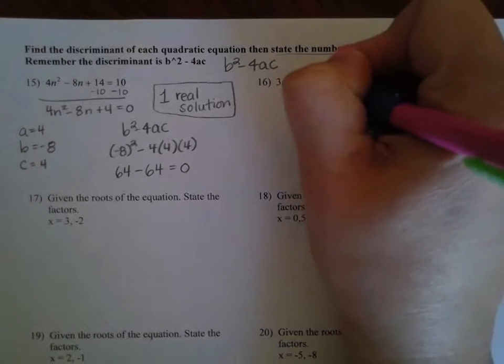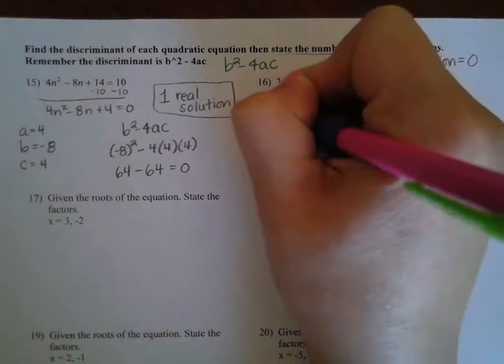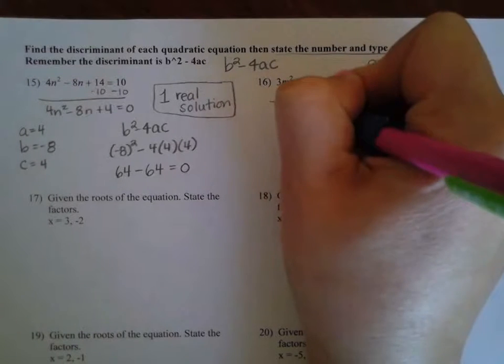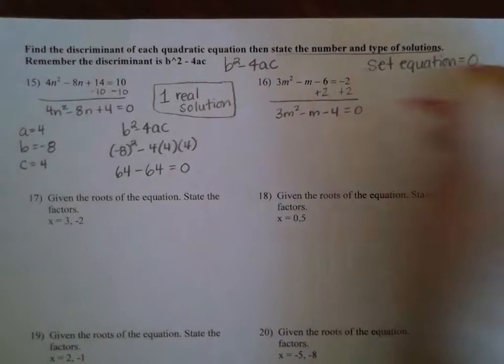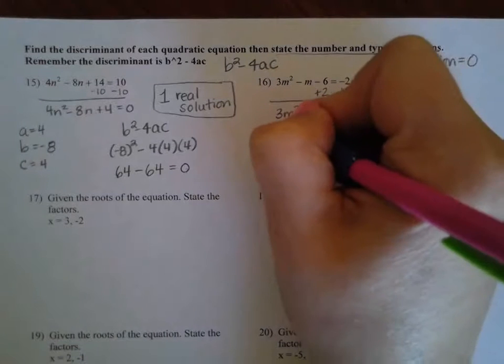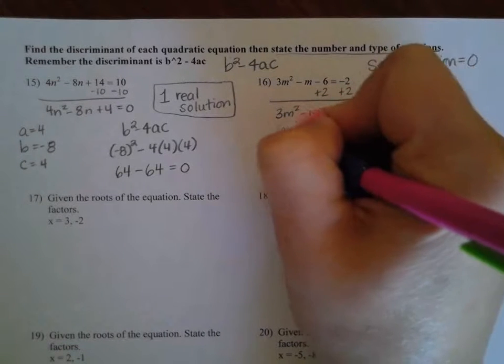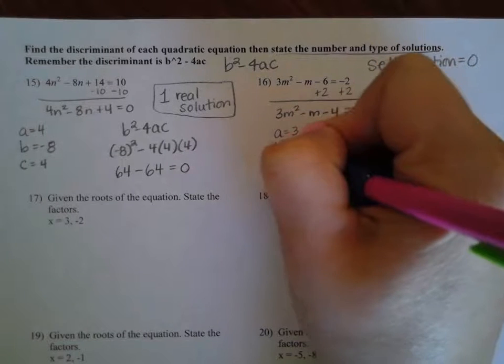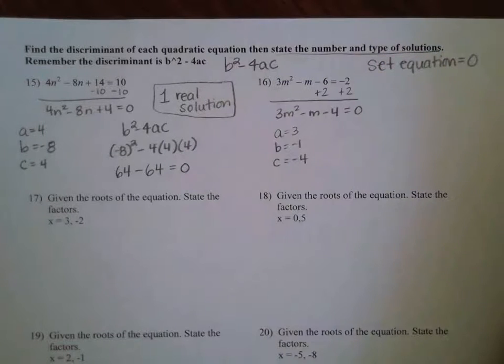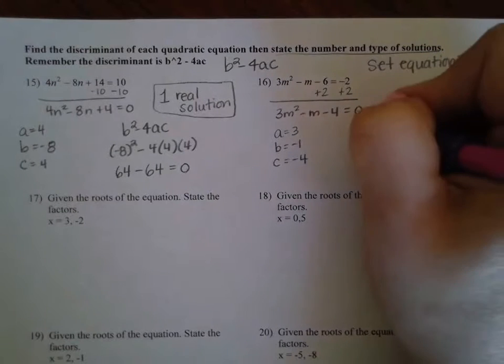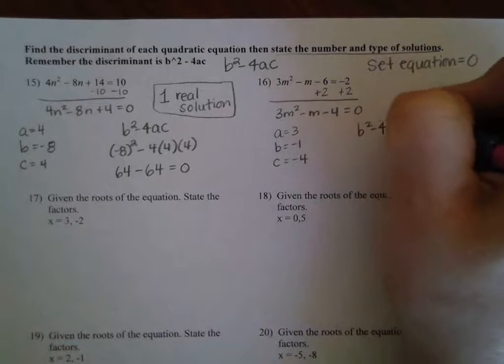Add 2 to both sides. So this becomes 3m squared minus m minus 4 equals 0. So a equals 3, b equals -1, and c equals -4. Okay, we're doing just b squared minus 4ac.